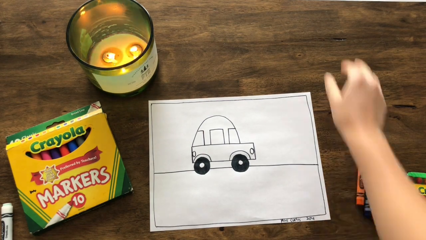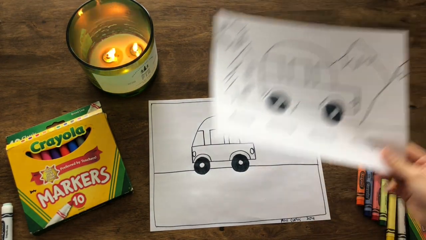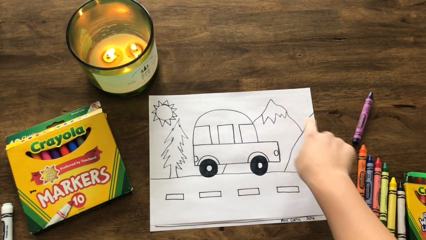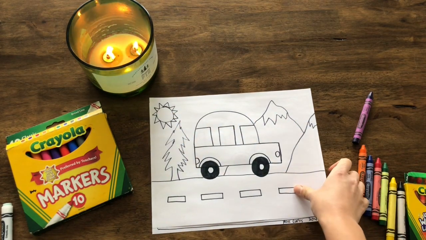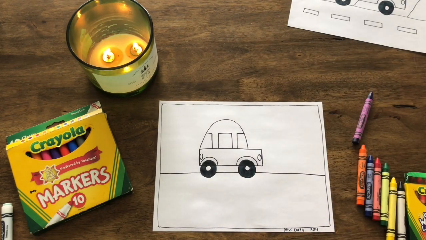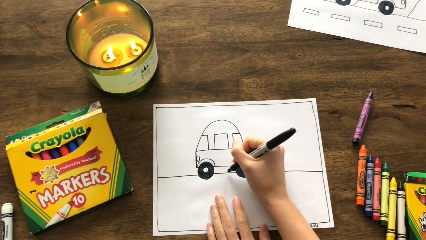So what I did in my last picture is I actually made these little stripes on the road. I also put mountains in, a sun and a tree. So it's up to you. You can draw whatever you want in your background. So I think I'll do another mountain range.